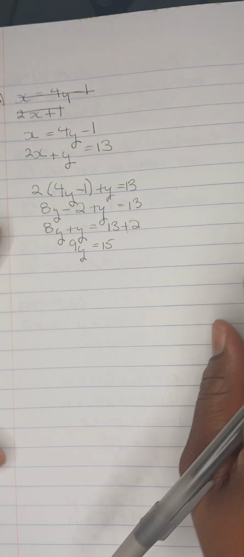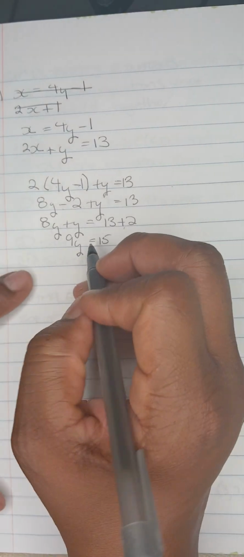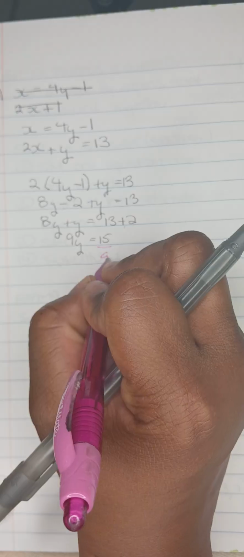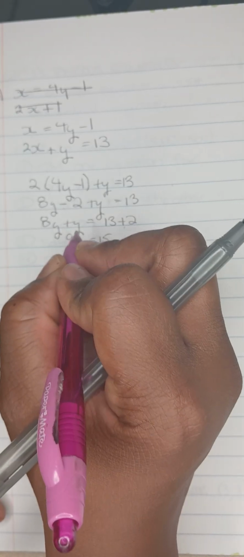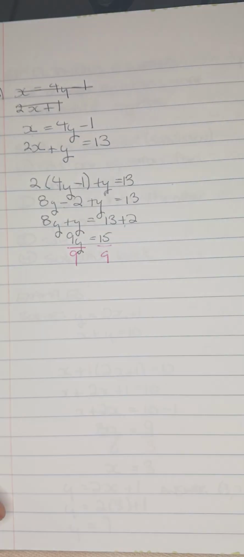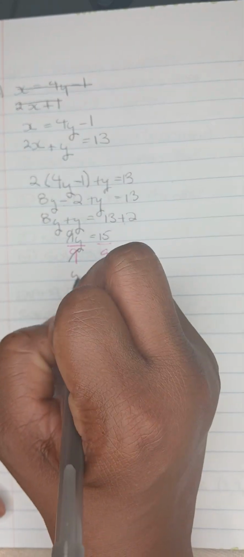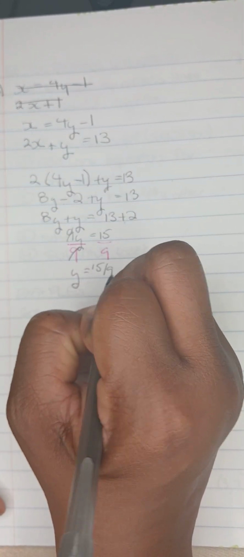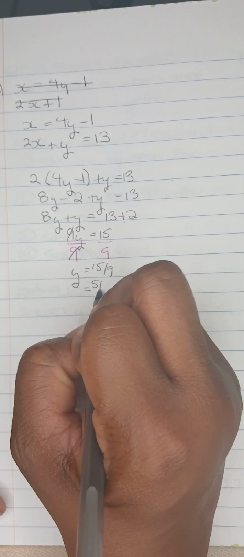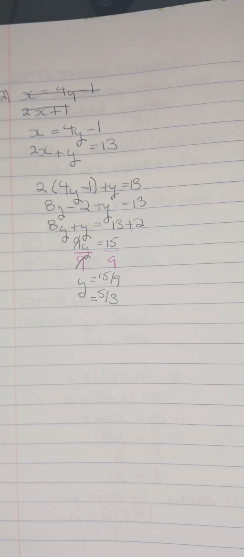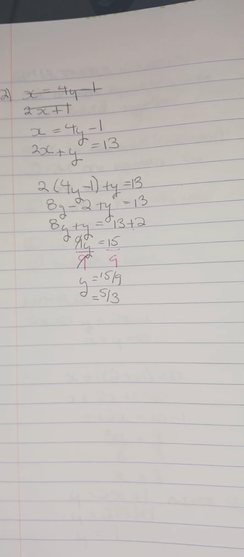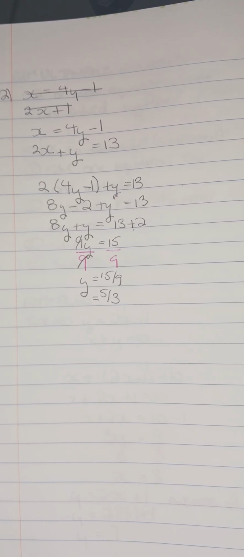Okay? And so this one is a little bit more complicated than I would like. You wouldn't be given a complicated one like this. Not just yet. And so again, we divide both sides by 9. And so these cross out, and so your y would then be equal to 15 over 9, which simplifies into 5 over 3.